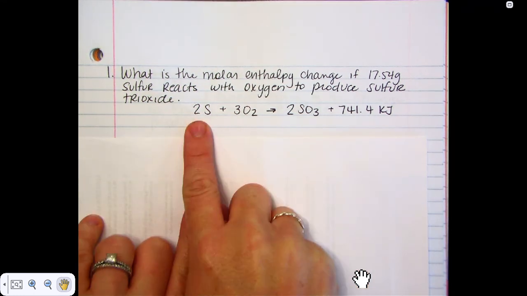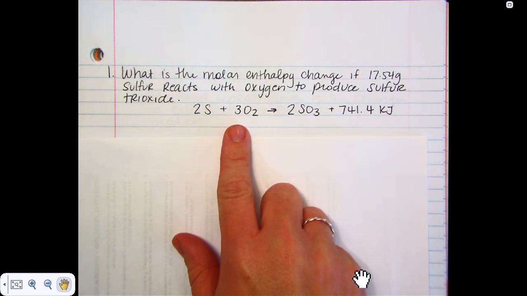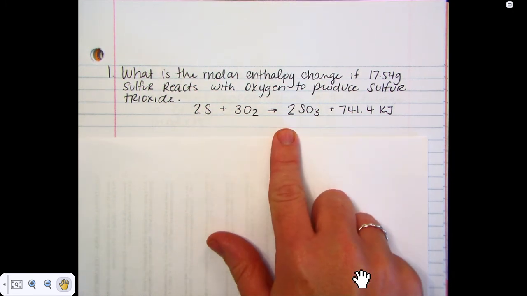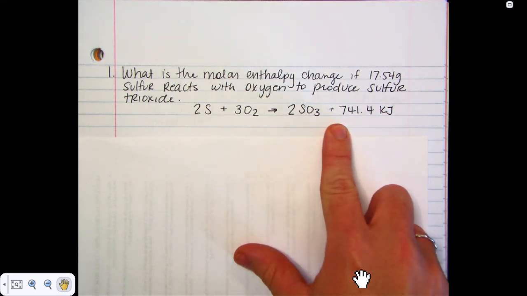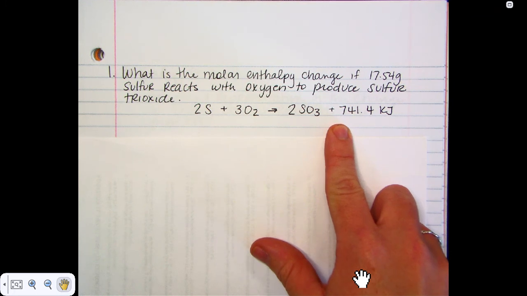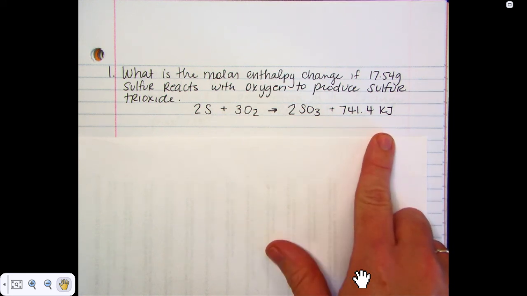So in this equation, I have 2 moles of sulfur and 3 moles of oxygen combining to make 2 moles of sulfur trioxide. And that combination is going to release, I know this is released because my heat term here is on the product side, so it's exothermic, 741 kilojoules of energy.